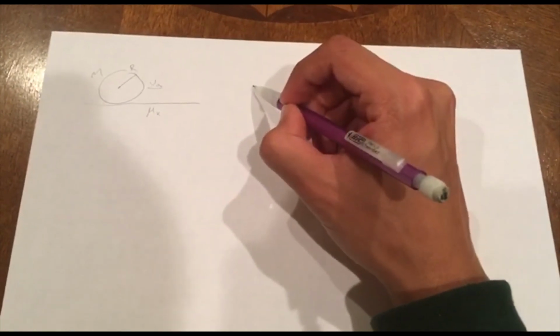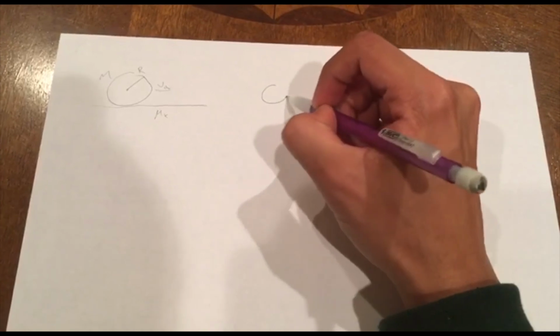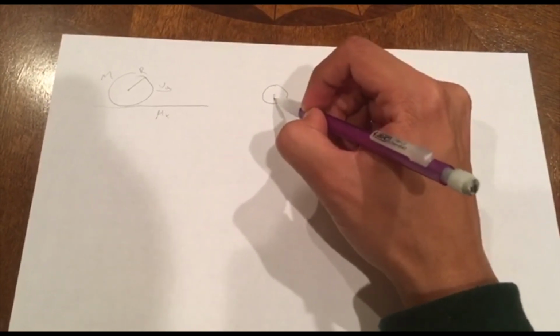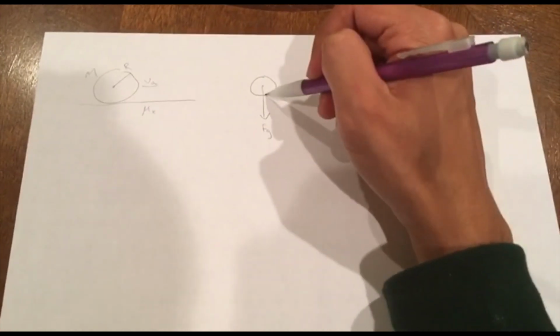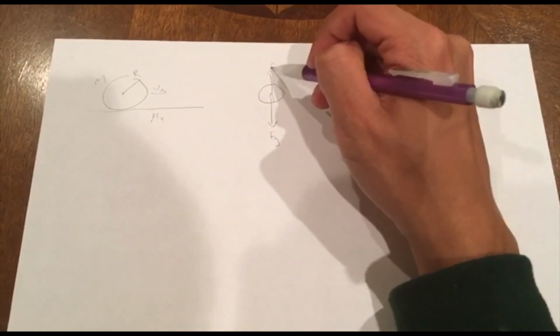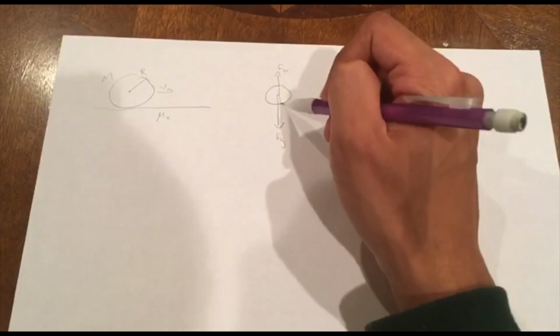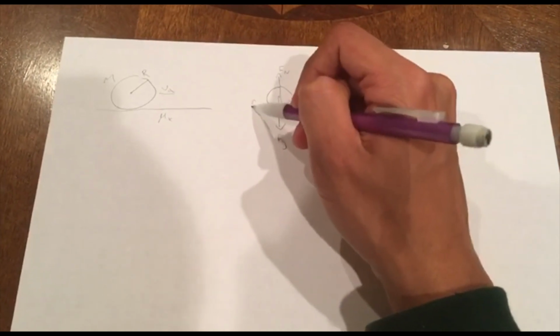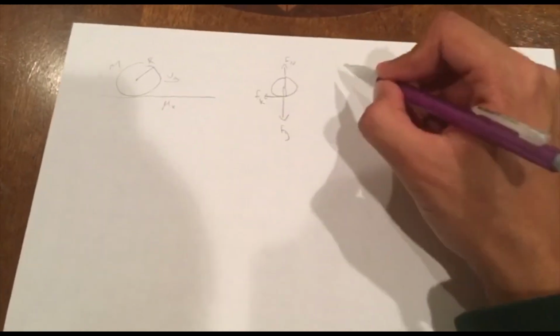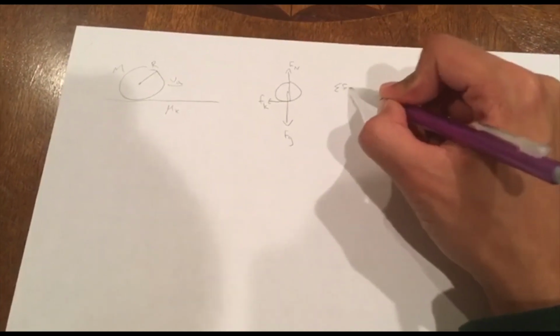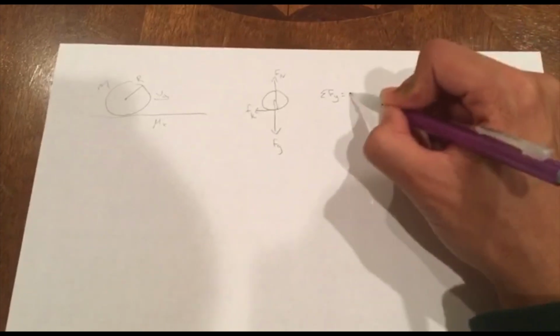So let's draw a free body diagram. We have the force of gravity. We also have the normal force. And we also have the force of kinetic friction. So our sigma f statement for the y direction is equal to ma.